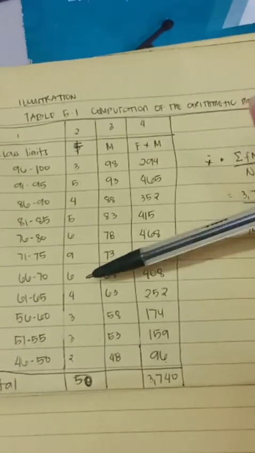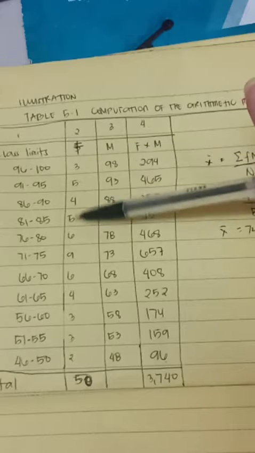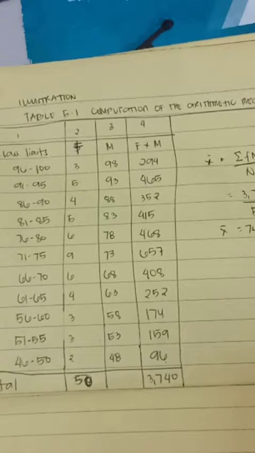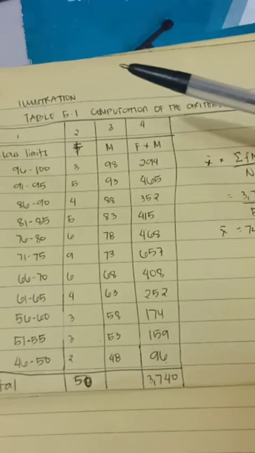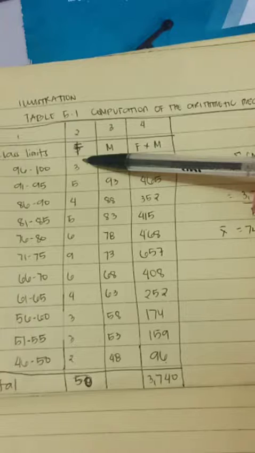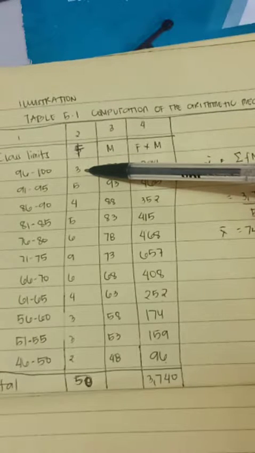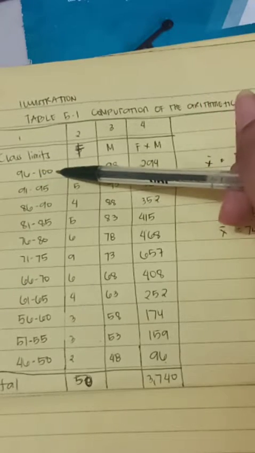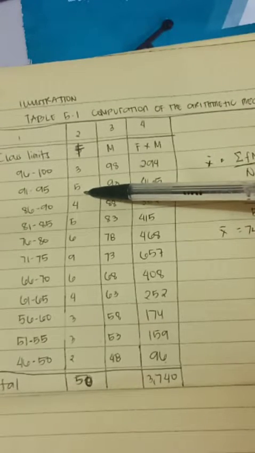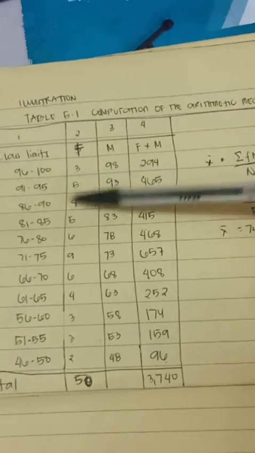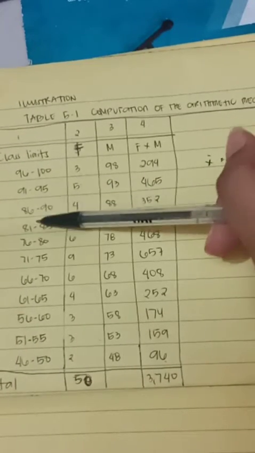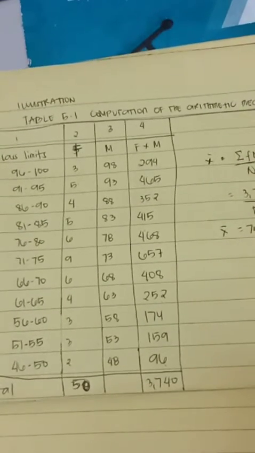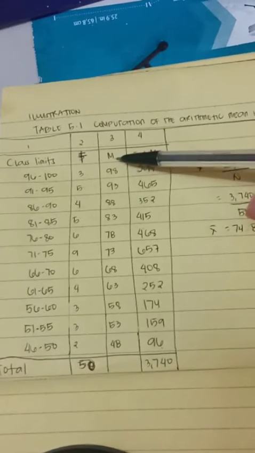We have the frequency. This was already discussed in our previous reports, but to make it clearer, I will explain it again. First, we have 3. That means that 3 students got scores between 96 and 100. 5 students got scores between 91 and 95. 4 students got scores between 86 and 90, and so on. Next, we have the midpoint.